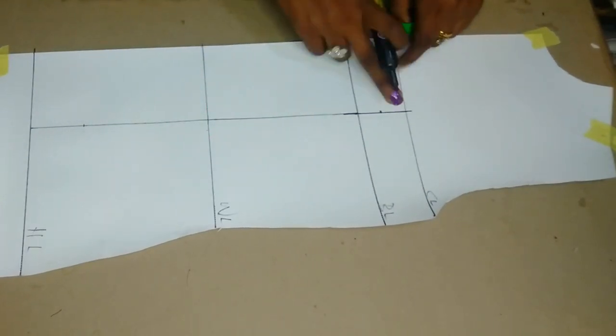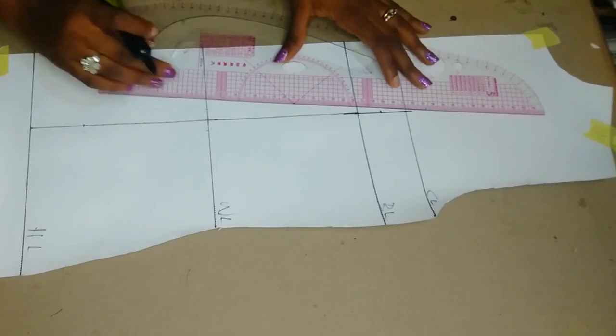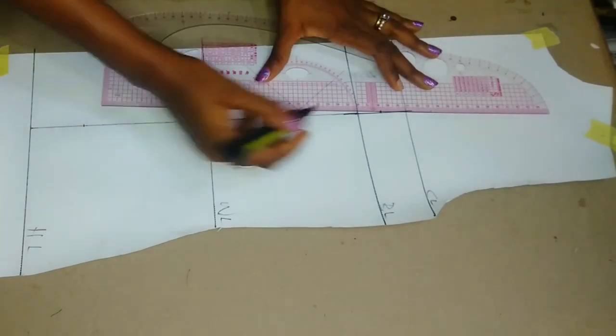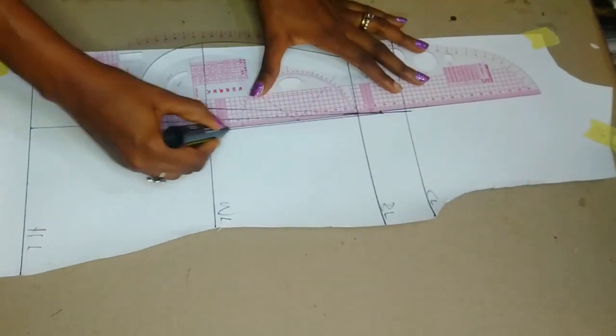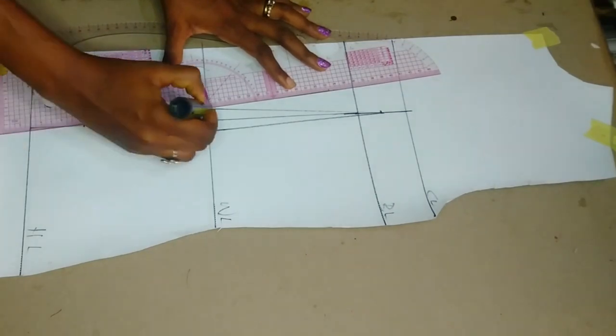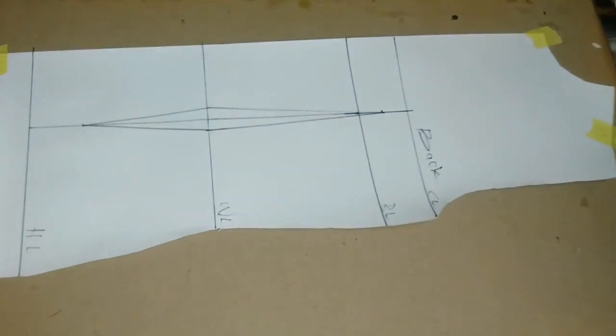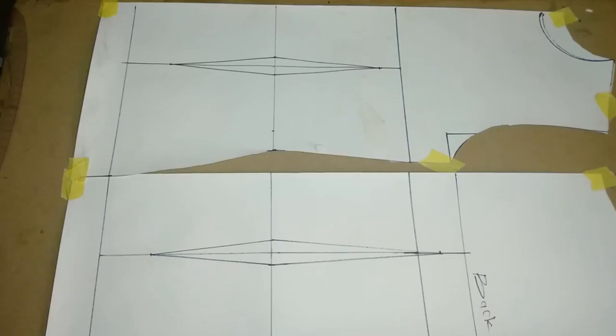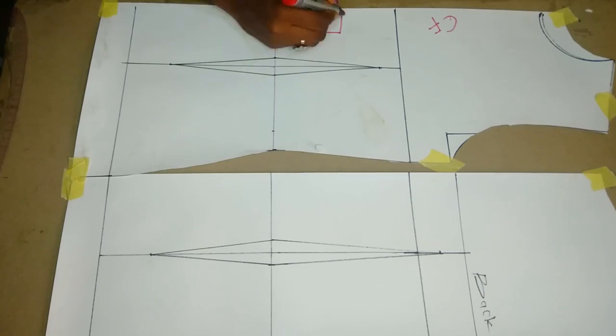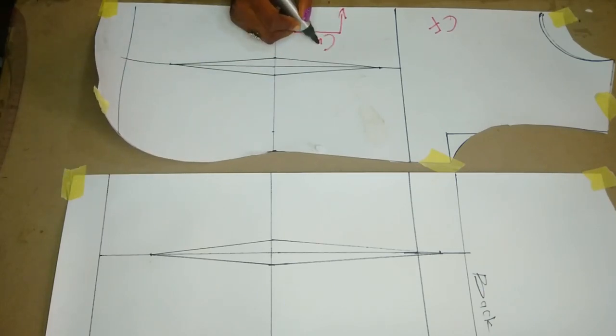Then at the hip line we come up 2 inches, just like we did before, and also take our dart intake 1/2 inch on both sides, as we did on the waist before. So we just connect the points together. That's all for the back. The only difference at the back is that chest line. That's where you are going to take out your 1 inch from.